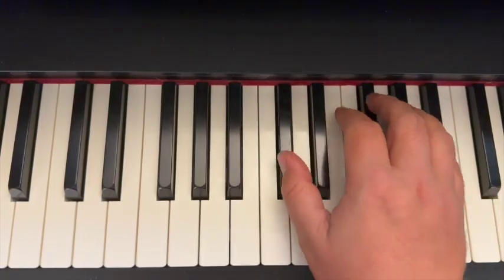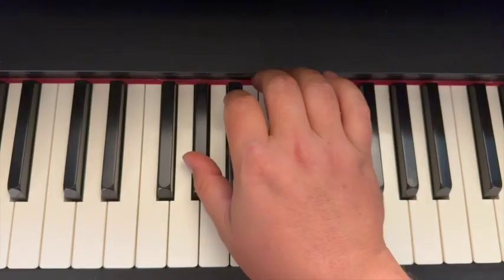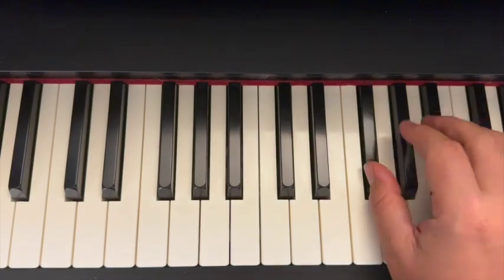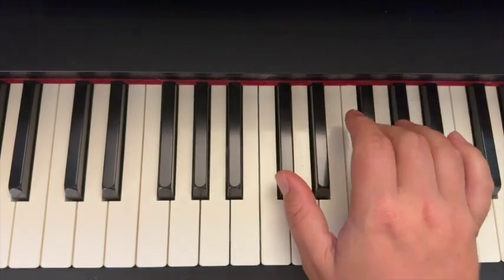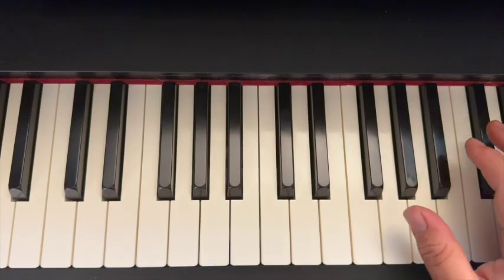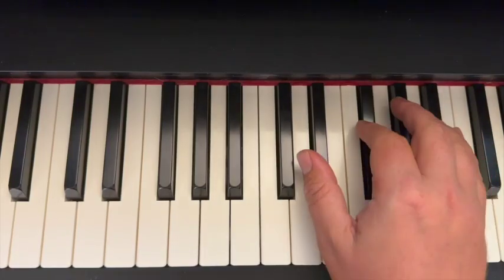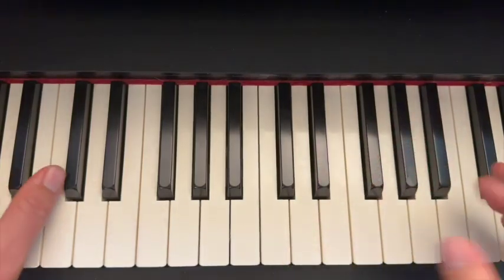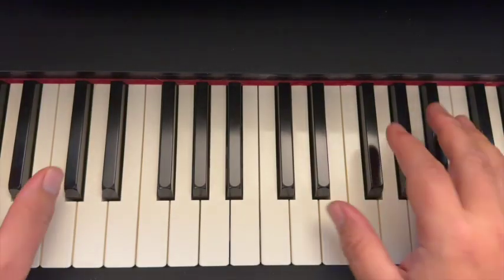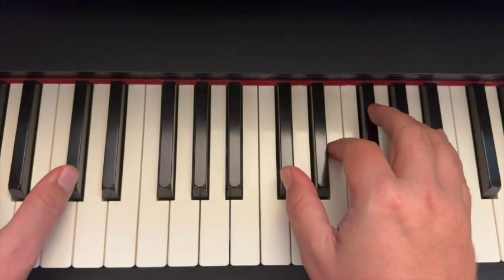Stick the sustain pedal down. And if you want to throw some chords, you could record that, and then you could throw some chords in afterwards, or just quietly over it.